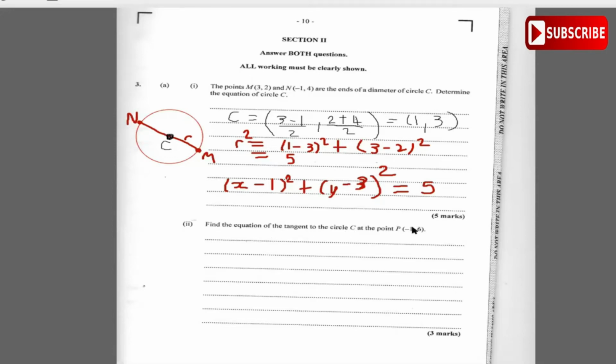I just want to point out that this is actually incorrect, because this point P is not even on the circle. They're giving us a wrong question right here. -1, 6 is not a point on the circle. But let's just go ahead and do this question and find the equation of the tangent. They're giving us wrong questions like this because this point is not on the circle. It cannot be on the circle. I don't like when they do that. So let's say P is here, which we know it is not.